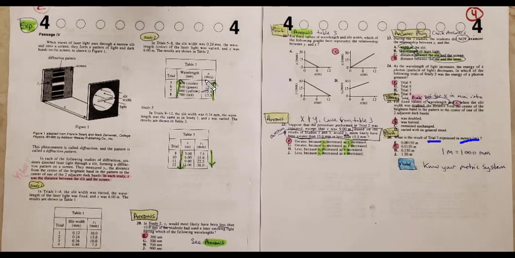Let's find where it says meters. Meters come from over here. Millimeters, okay? 15 millimeters is how many meters? Remember your metric system. It's answer choice G on that one. 26, know your metric system.